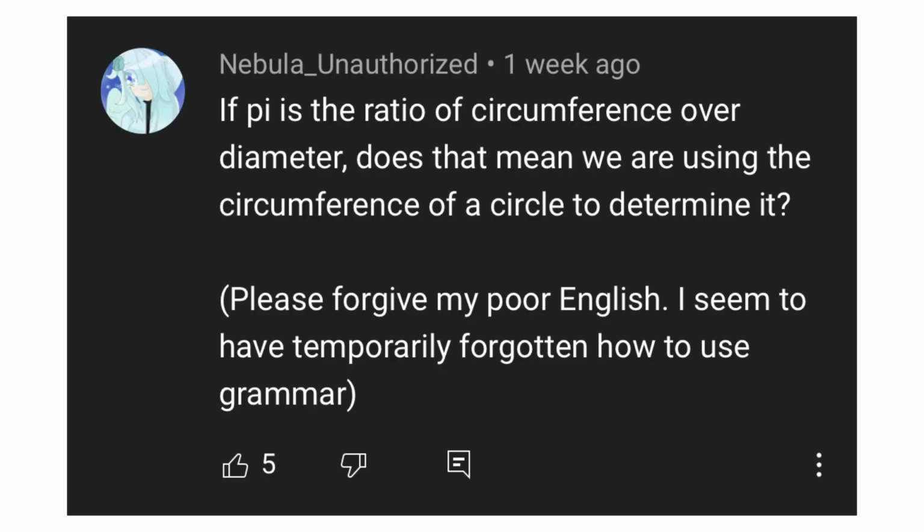Question 3 from Nebula Unauthorized. If pi is the ratio of circumference to the diameter, does that mean we use the circumference of a circle to determine it? That's actually correct, but you need the diameter too. Circumference over diameter is equivalent to pi.